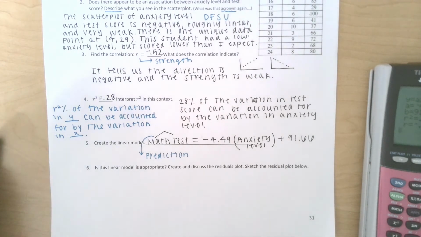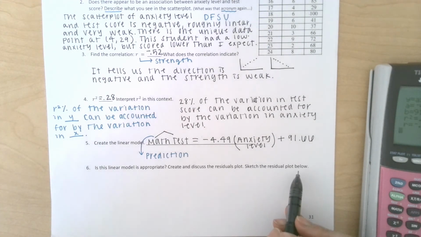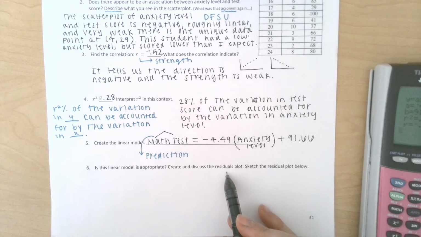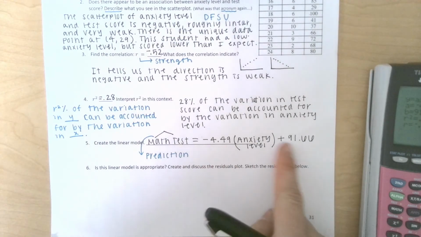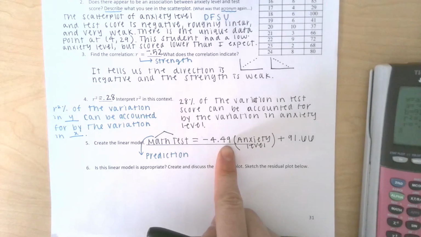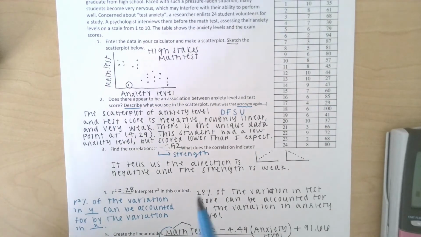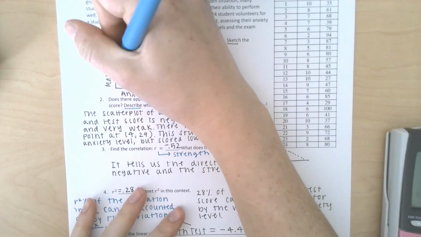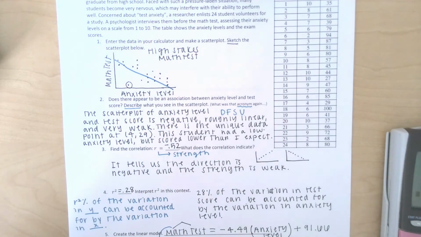Number 6 says, is this linear model appropriate? We want to create and discuss the residual plot. Sketch the residual plot below. So remember that residuals measure how far your data is from this line of best fit. We just created a linear model, which is the line of best fit. What we could do is take this linear model and graph it on our little graph here. So I'm just going to make a sketch, a guess of what I think is happening. Maybe it's going to look something like that.